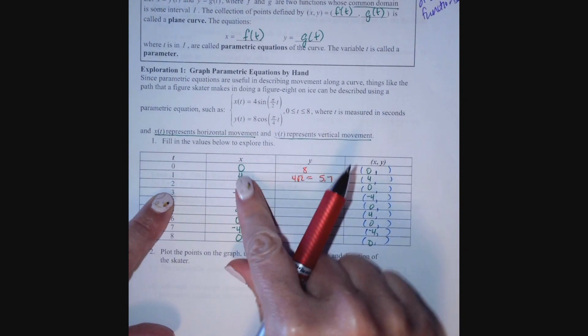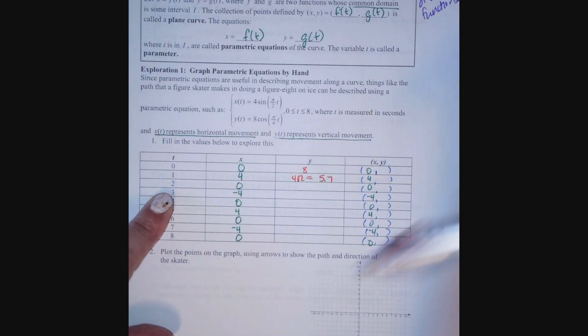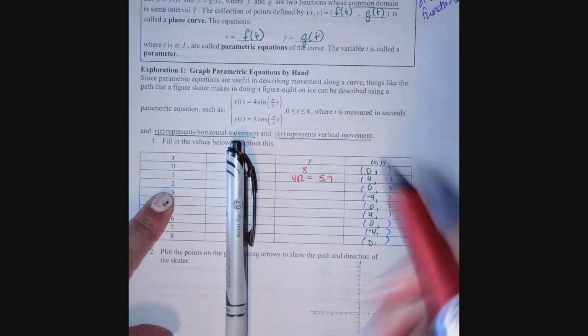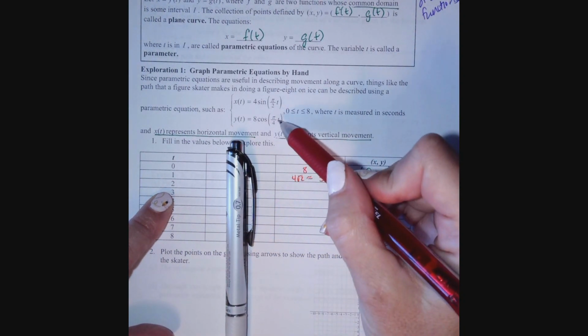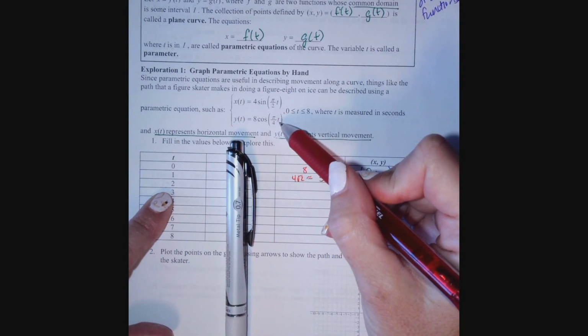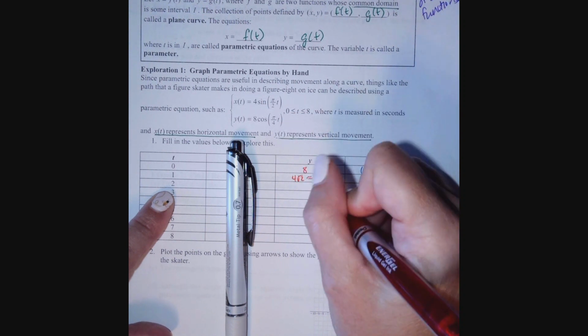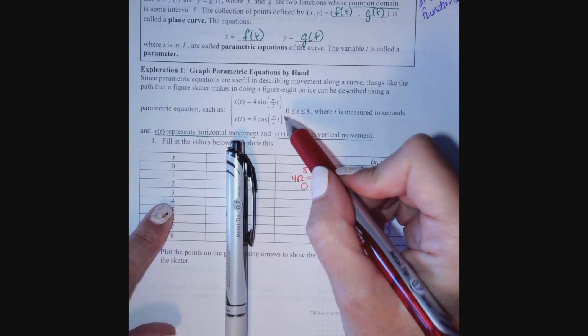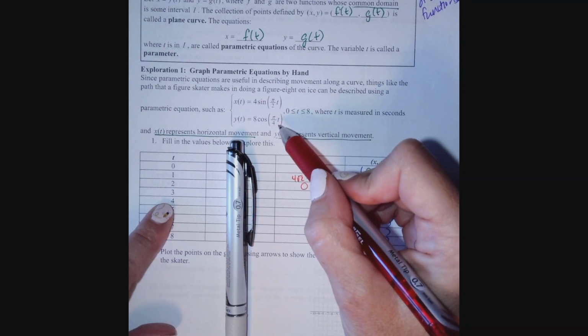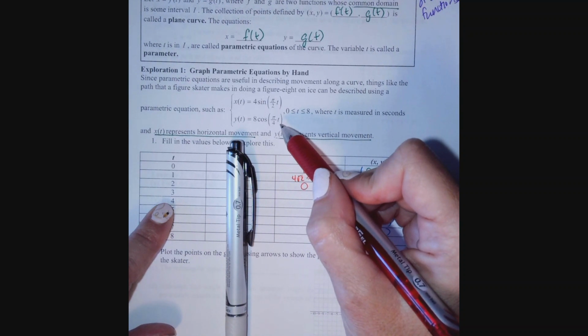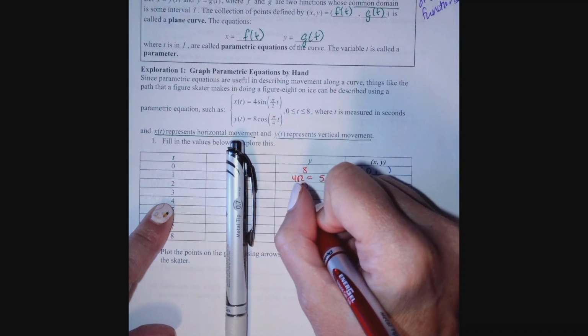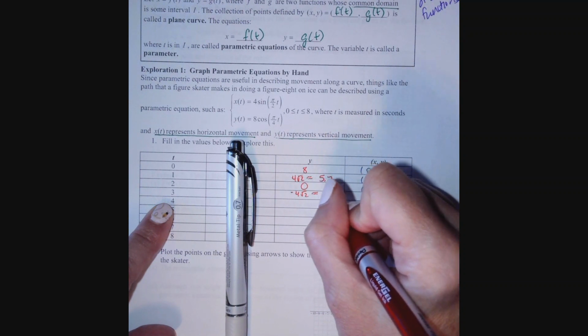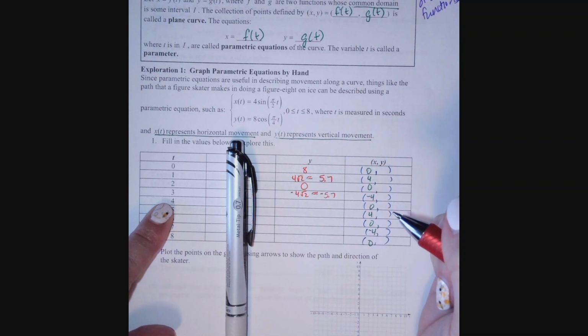Then I go, not this column. I'm not looking at this column at all. Let me just cover that up. Then I go to where t is 2. At t is 2, I've got the cosine at pi half, which is 0. Cosine at pi half is 0, yep, and anything times 0 is 0. At 3 pi fourths, cosine at 3 pi fourths is a negative square root 2 over 2, so that gives me a negative 4 square root 2, which is about a negative 5.7.